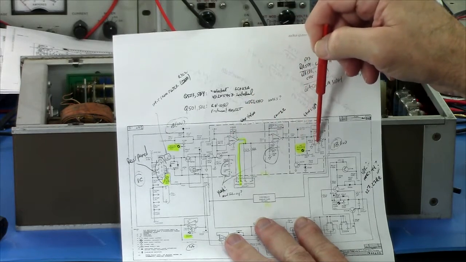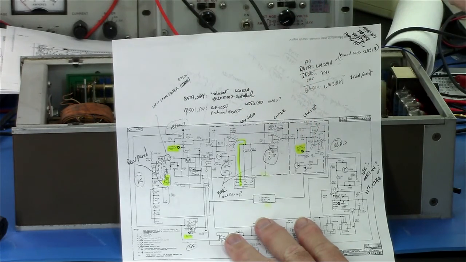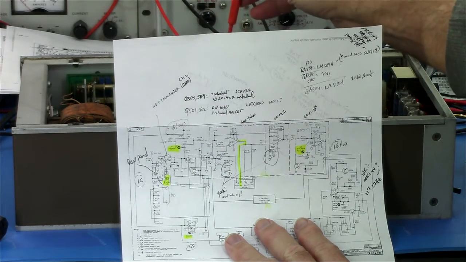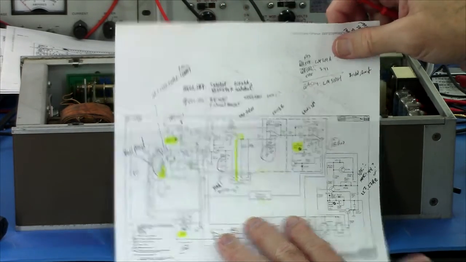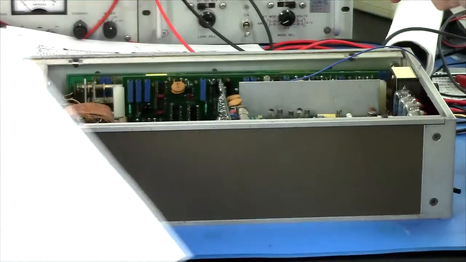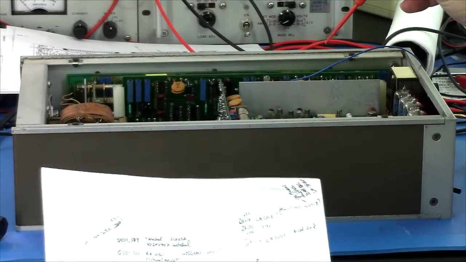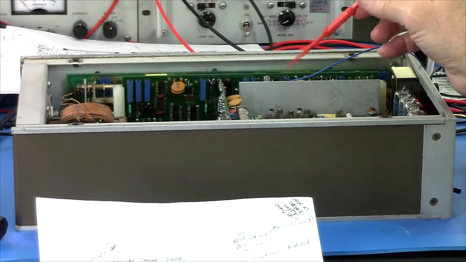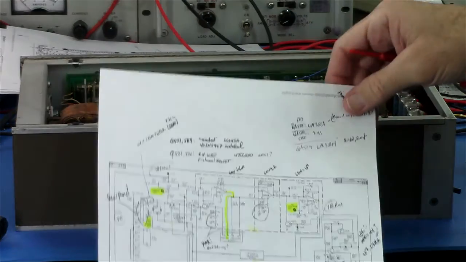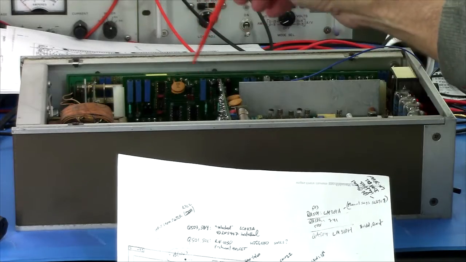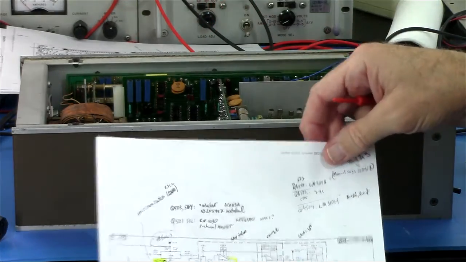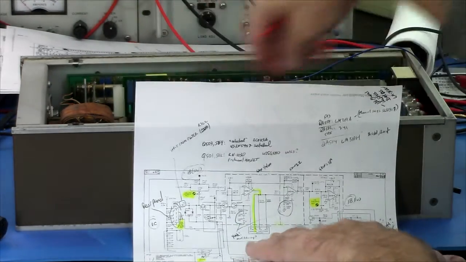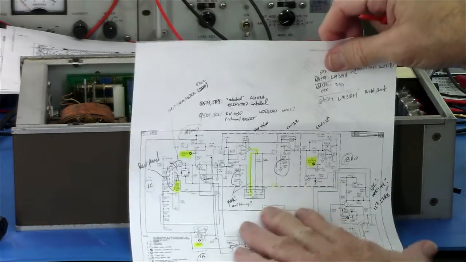That one and that one are LM301s, which is what we had on that AC converter that was bad, which is very interesting. Actually looking at it, I can see that both of them were replaced at some time in the past. Probably about the same time as the other one, because they had 1976 date codes. Everything else in here is 73, 74-ish.